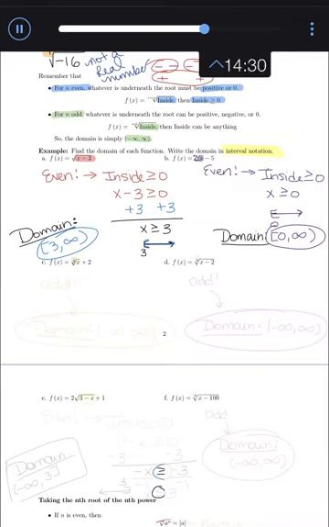Why? Because the type of root is a 3, so the root is an odd root. If it's an odd root, I shouldn't be putting any thought into this. The domain here will always be negative infinity to infinity for odd roots because you can plug in negatives or positives. It will not matter.